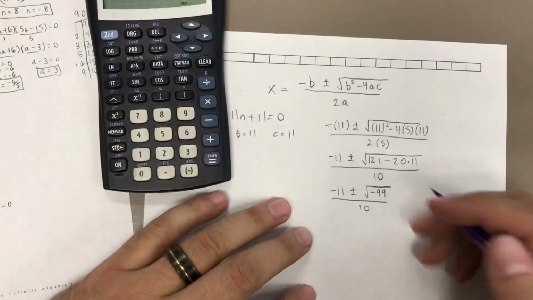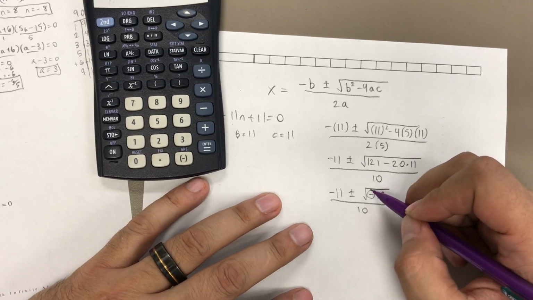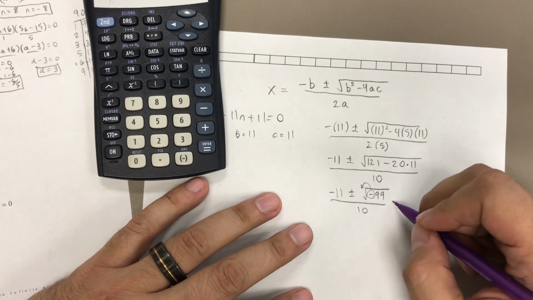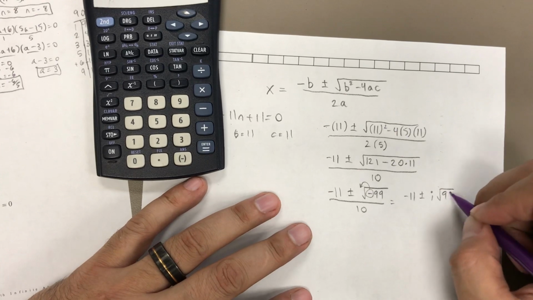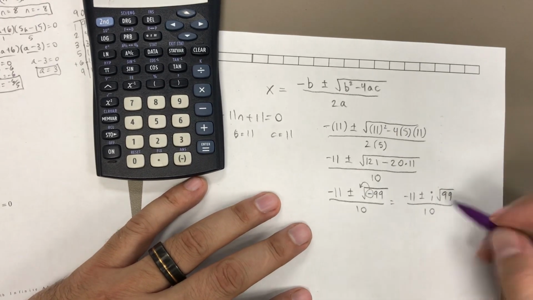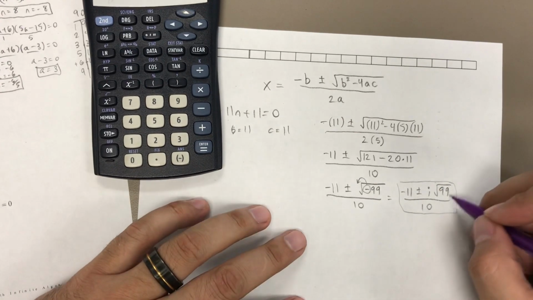Anyways, so continuing with this, the negative again needs to become an i, an imaginary number, so we put that out front. So we get negative 11 plus or minus i times the square root of 99 over 10. And I'm pretty sure that your teachers would probably accept this as an answer if you didn't want to go a step further and reduce the radical.